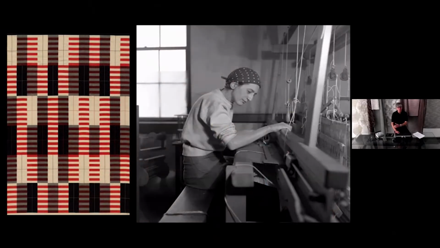Here you see Anni Albers, the wife of the famous painter Albers, on the loom, and this is a textile woven by her, which you see on the left. So you see that textiles were also playing a very important role in the Bauhaus time. I think you all know maybe quite a lot about Bauhaus because it's a very famous movement. So this is just a short introduction about the world we were inspired by.